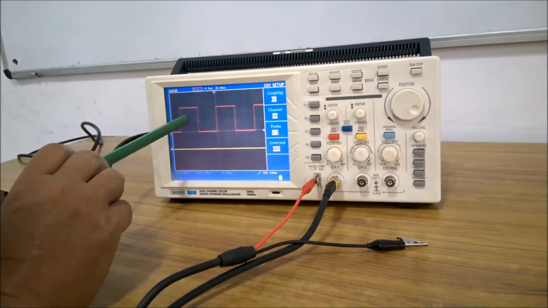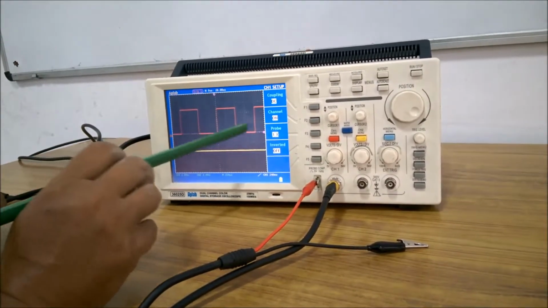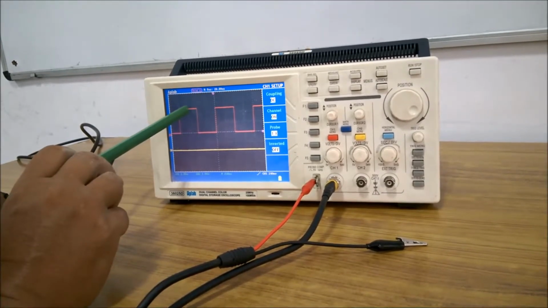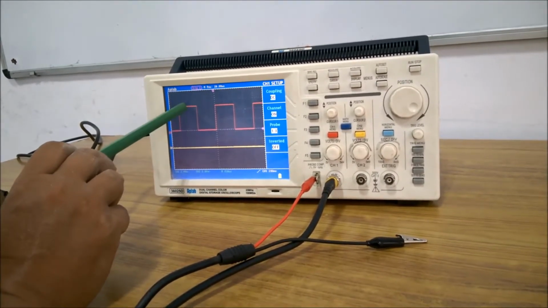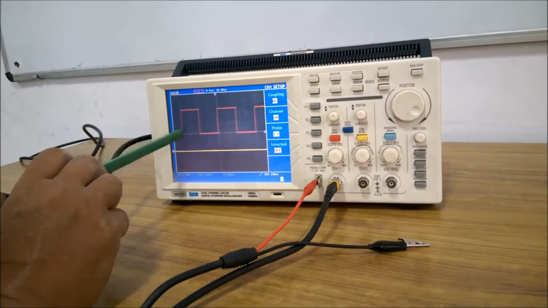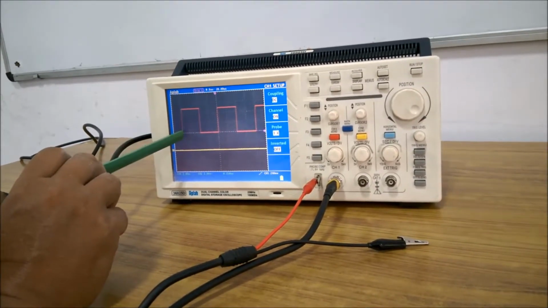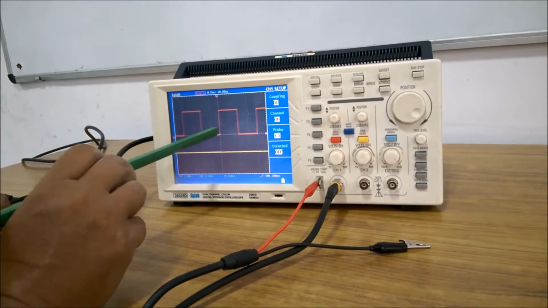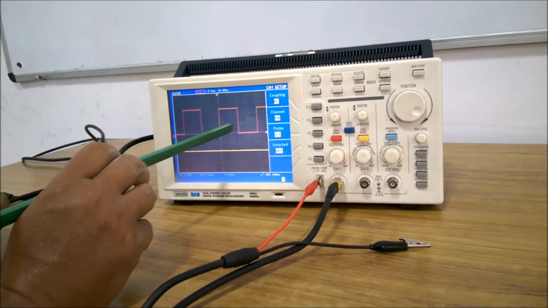Therefore, this waveform has a frequency of 1 kilohertz, and vertically you have 5 volts peak to peak. This waveform is 5 volt peak to peak and of 1 kilohertz frequency.